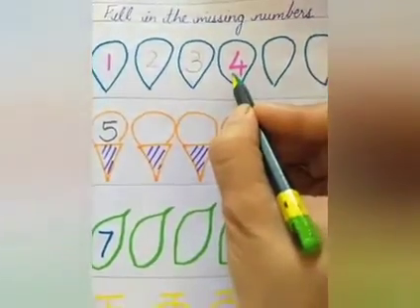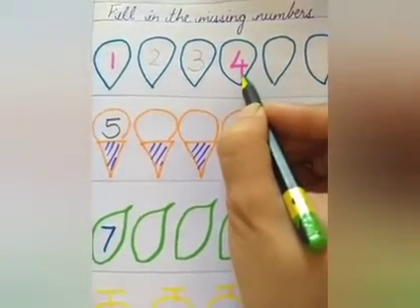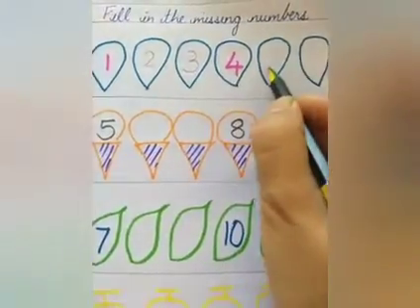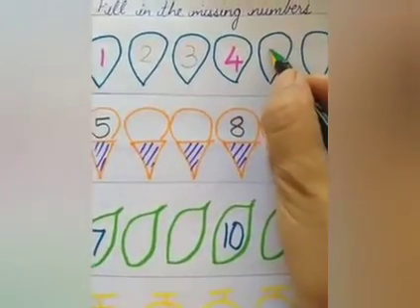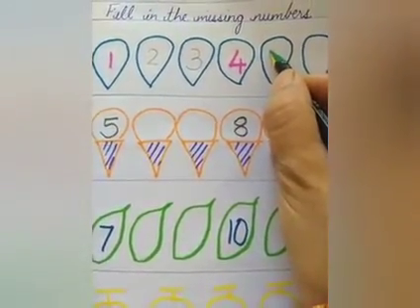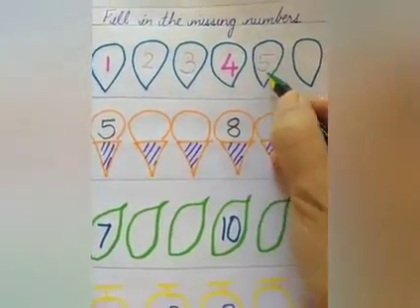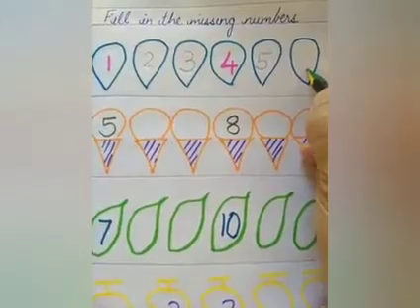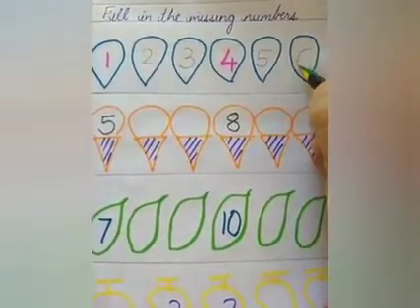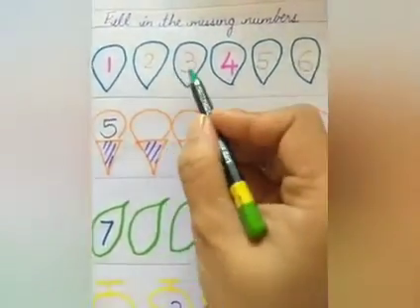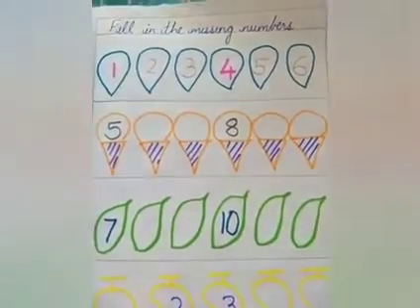Number after 3, 4. It's already there. After 4, again the number is missing. What should I write? After 4, which is the number? 5. The number after 5, 6. Yes, so I have filled in the missing numbers.